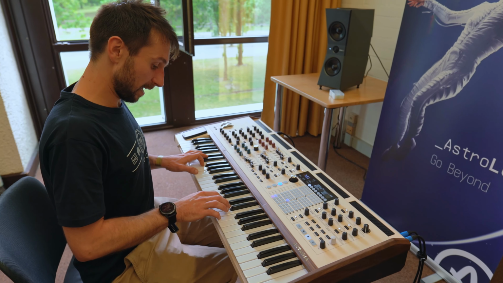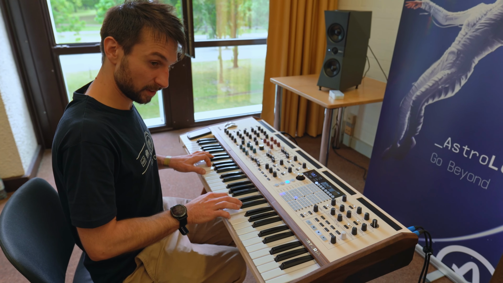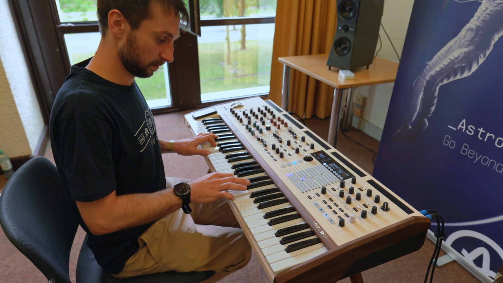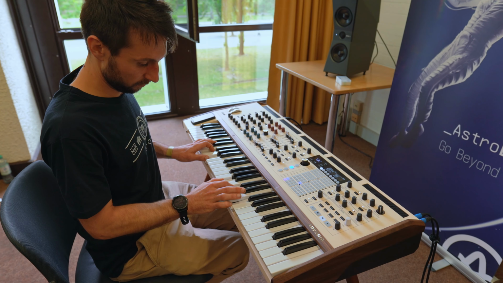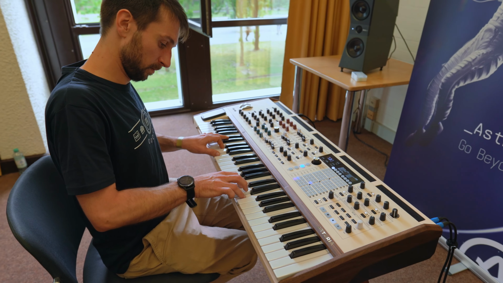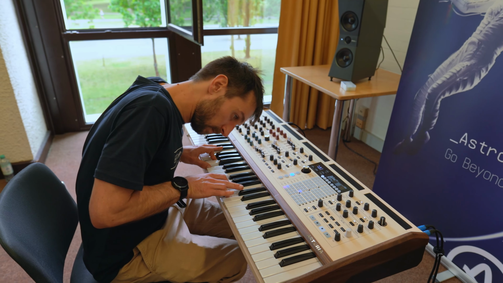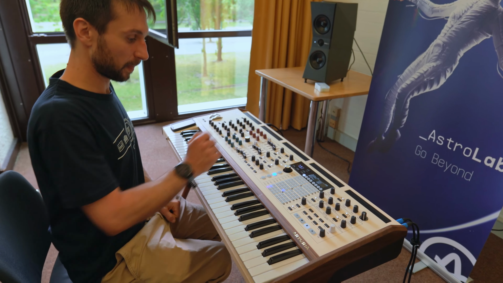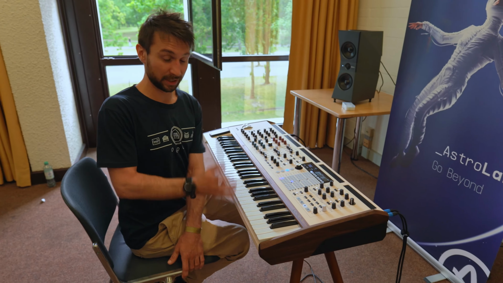So now I can slightly open my filter like this. And if I go deeper into the second zone, I can now pitch bend down my notes. So this is for this mode. Obviously, you can put any parameters you want from the modulation matrix for each of the zones.